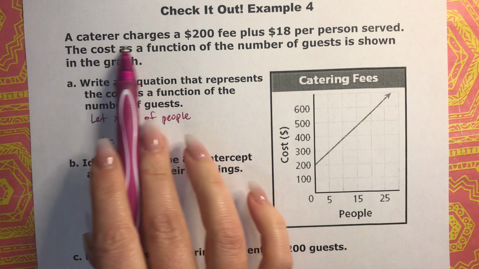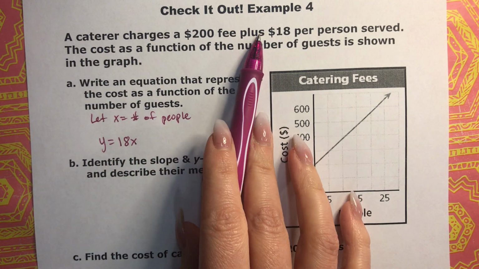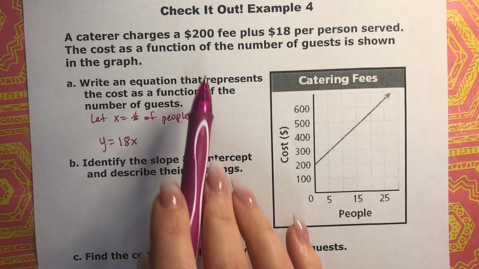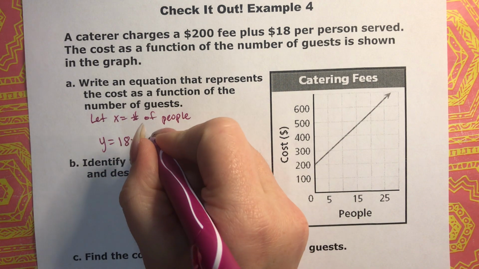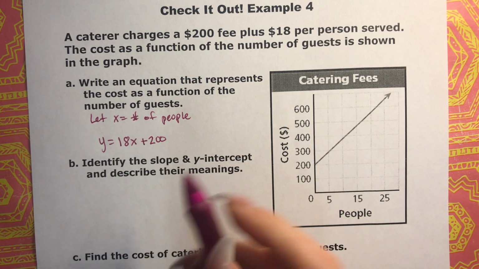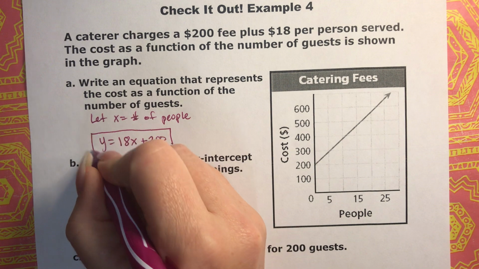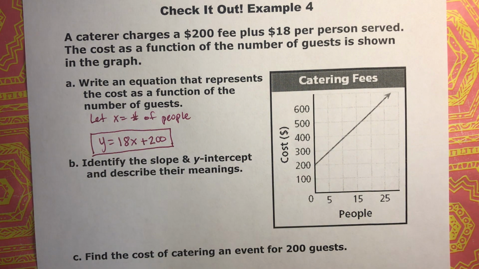And then, a caterer charges a $200 fee plus $18 per person. So we're going to have $18 per person plus $200, that initial fee. And there's our equation right there. So now we just need to identify the slope and the y-intercept and describe the meaning.